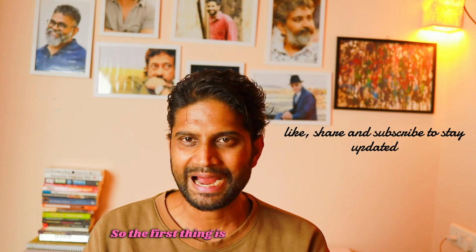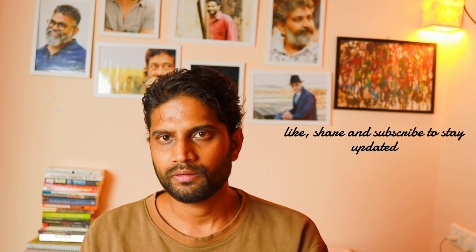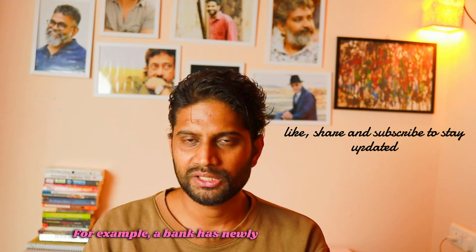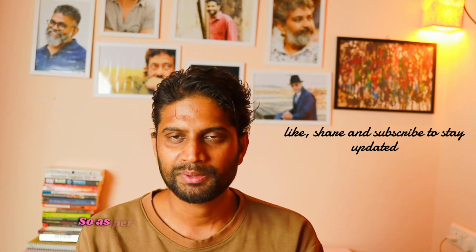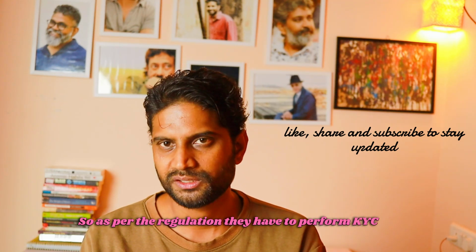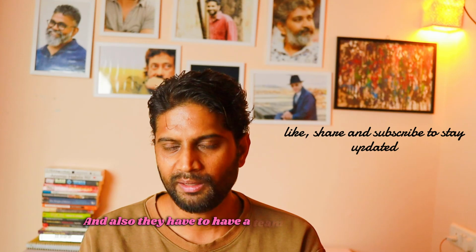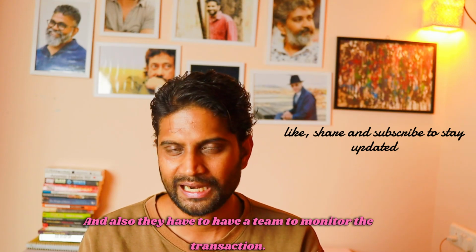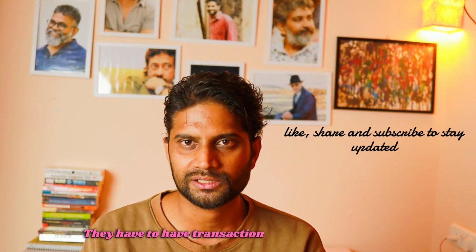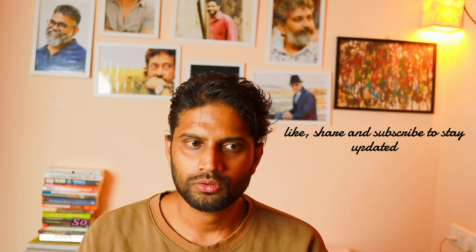So the first thing is identify the trigger. For example, a bank has newly started its business. As per the regulation, they have to perform KYC checks, CDD, EDD, PIP, sanctions, and also they have to have a team to monitor transactions. They have to have a transaction monitoring team.